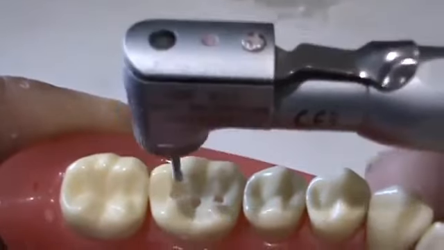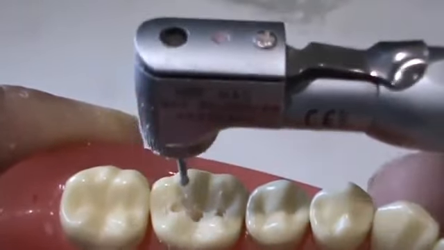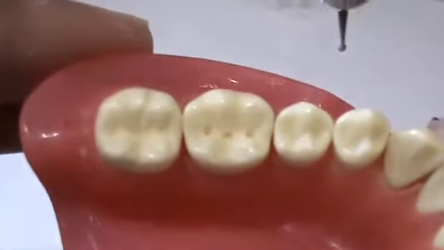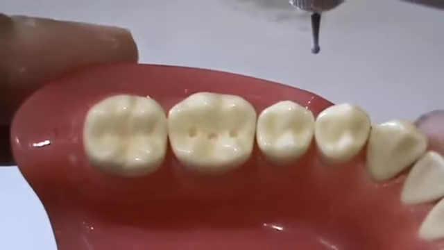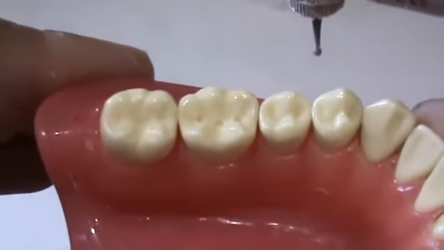And now we check the depth of all 3 holes. Now we have to remove the tooth structure between the holes.